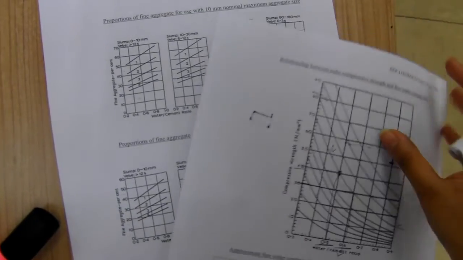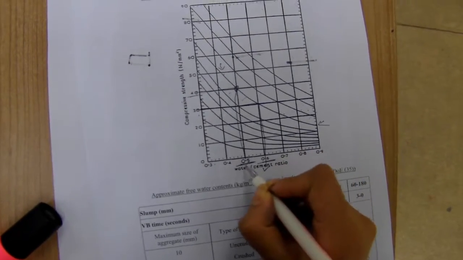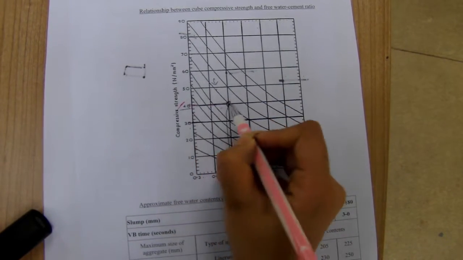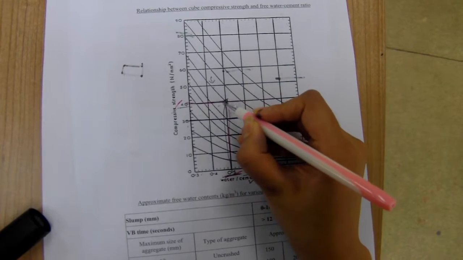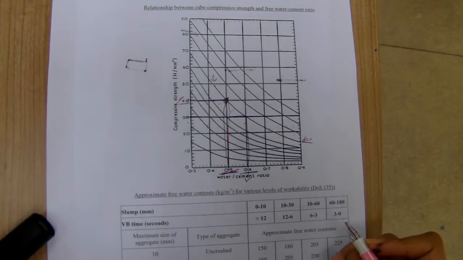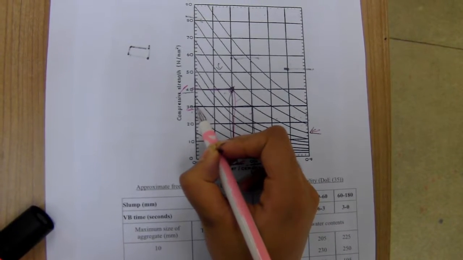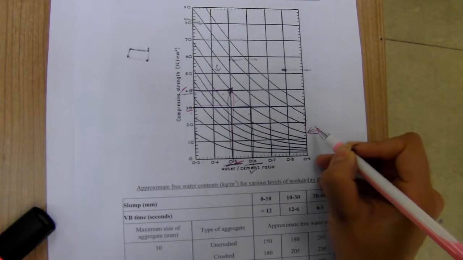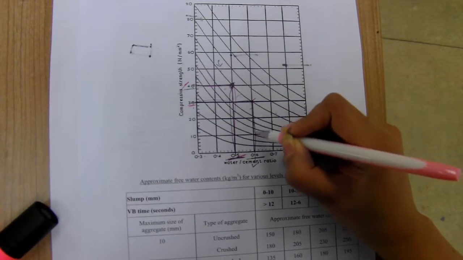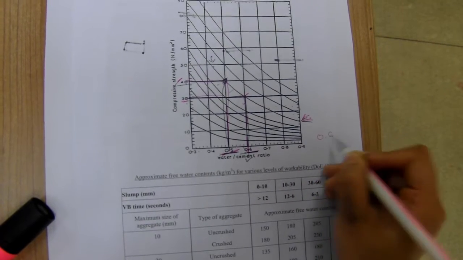Next, we're going to look at the graph. First of all, we have to find the water-cement ratio 0.5 and then the strength 40 on the graph. We have to see where these lines meet. After marking the line on the graph, now we have to look at the given strength for our concrete mix, which is 30. Now we're going to draw a line from 30 until it meets the curve. Okay, after marking it on the curve, we're going to see where the line meets on the x-axis, which is 0.6.